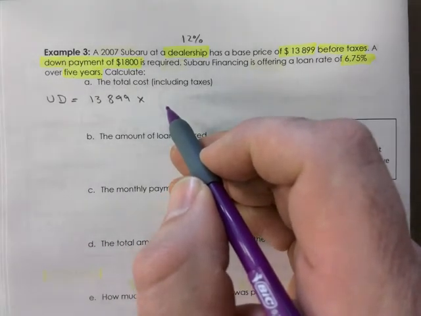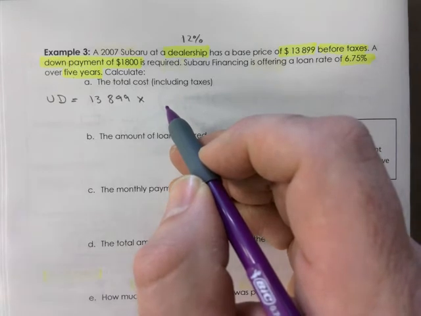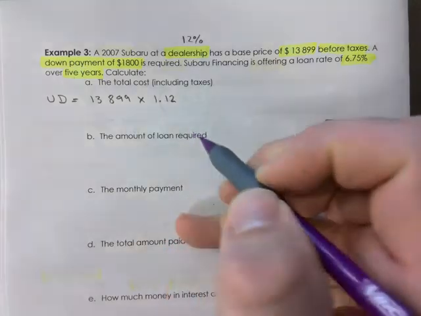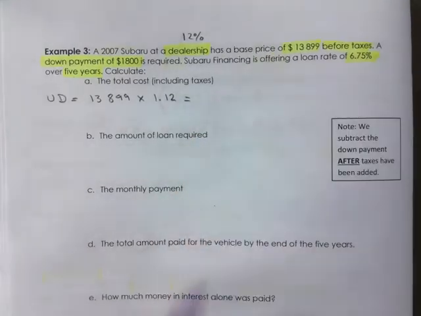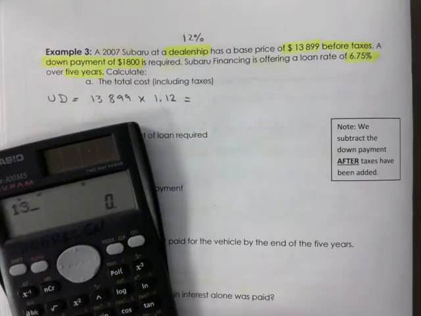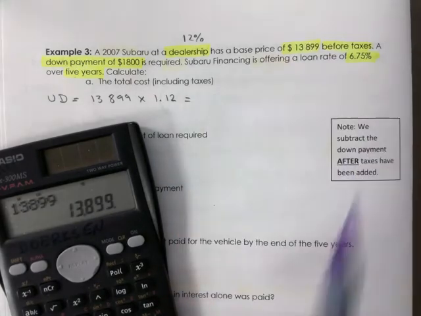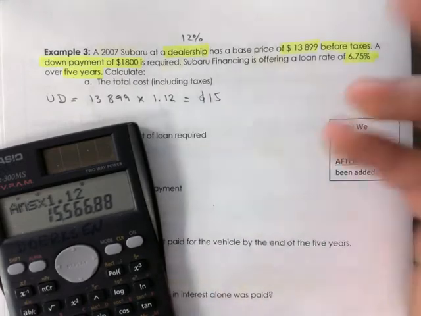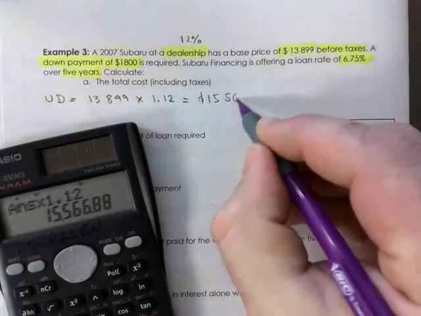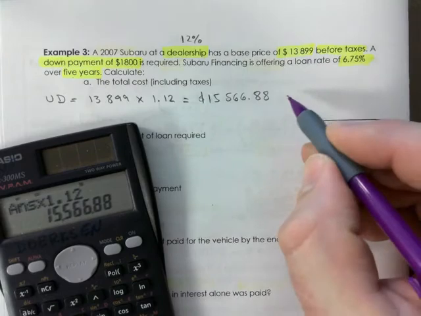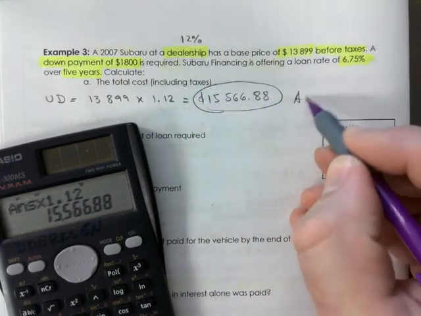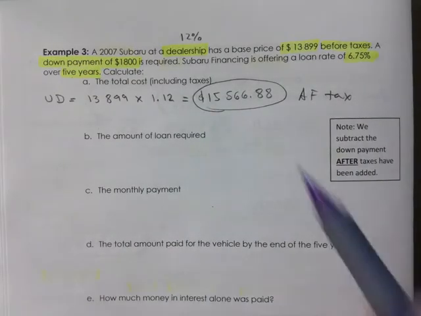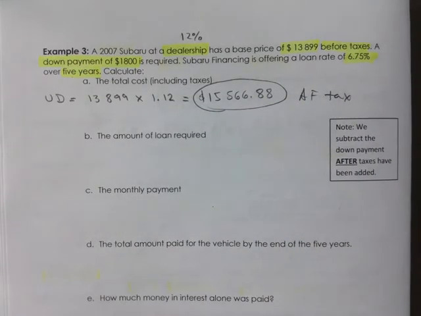There's no trade-in, no parts and labor, no safety, nothing. So all you do is you take that and multiply. There are no options. So you just multiply that by 1.12. And that adds your taxes. So that is 15,566.88. This is after tax. This is the cost of the car after taxes have been applied.